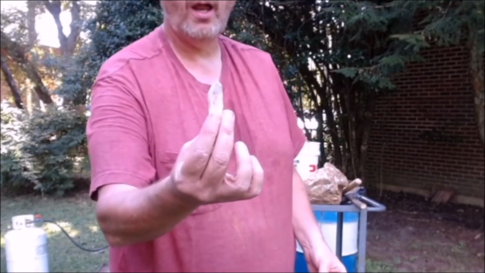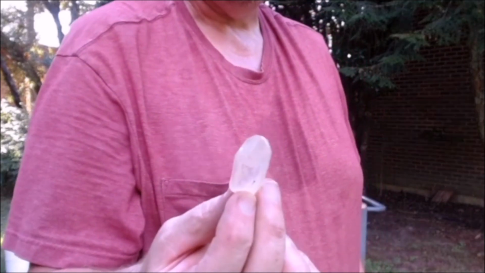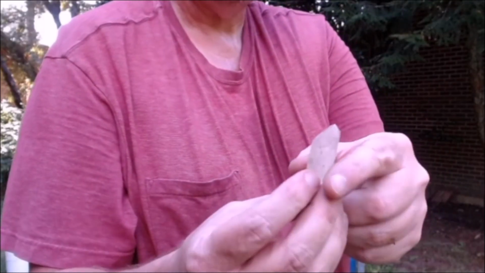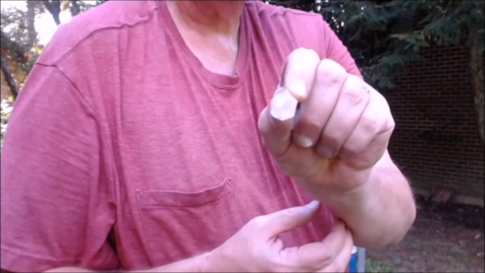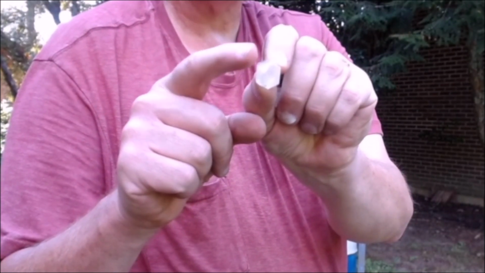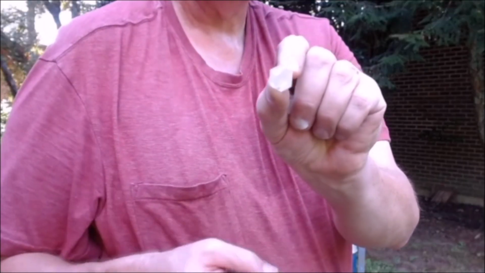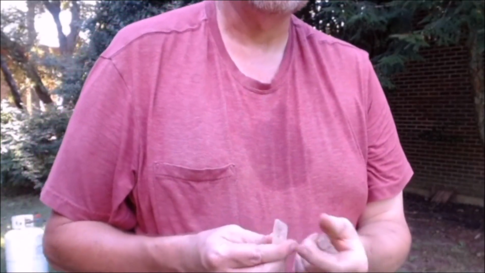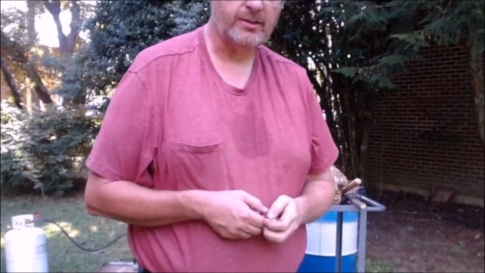I want to show you, this is not actually part of my ore, but this is a quartz crystal. One of the things to notice is this has a very regular shape to it, and all quartz crystals share this shape when they're below a certain temperature, which is 1063 degrees.